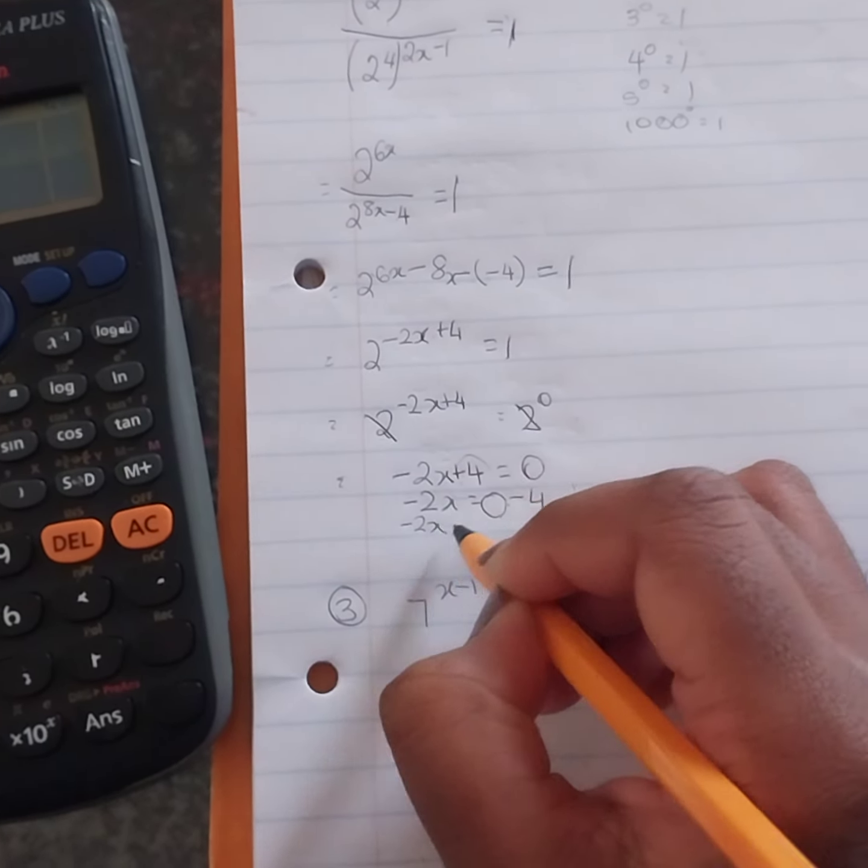Negative 4 here. You want the x to be positive and alone. So you divide by negative 2, divided by negative 2. So your x is going to be equal to what? Plus 2. Now, as you can see here, your answer is x is equal to 2.